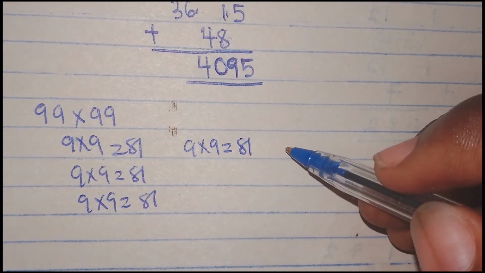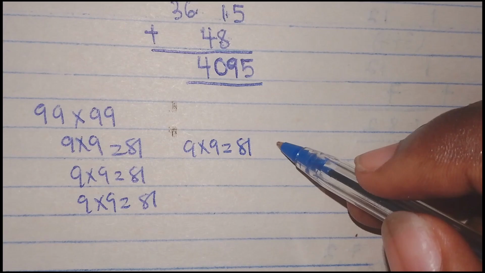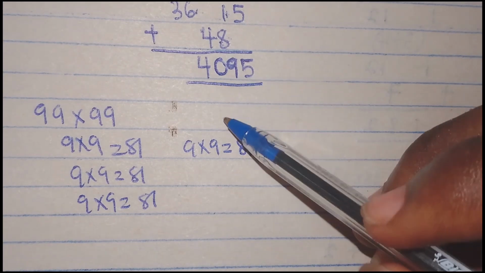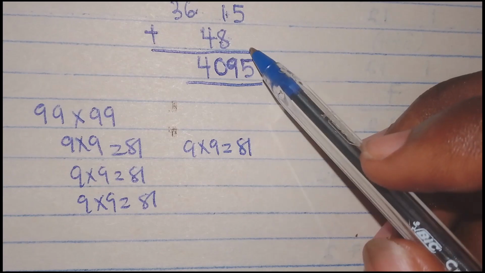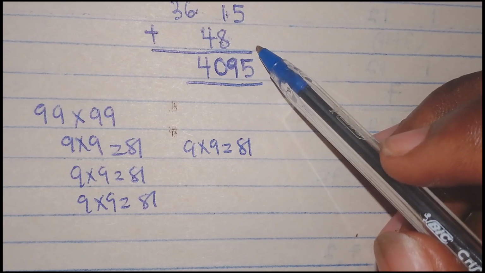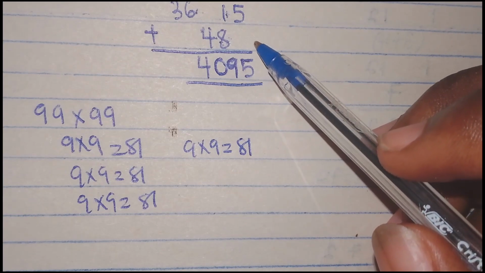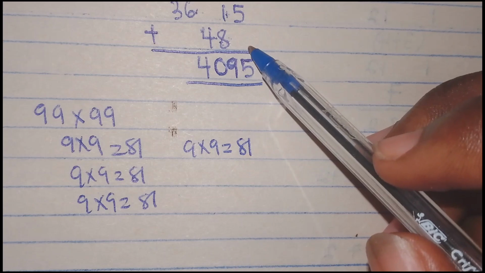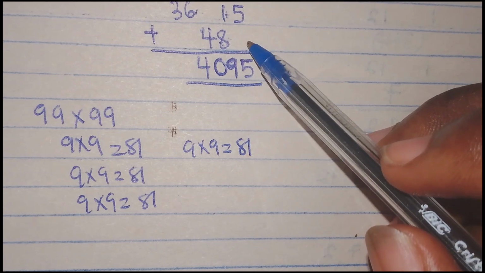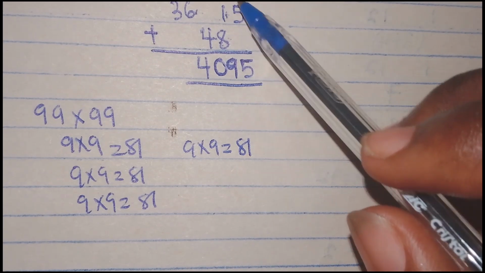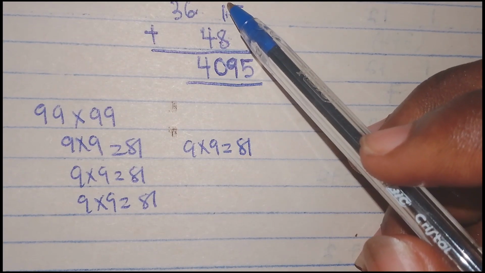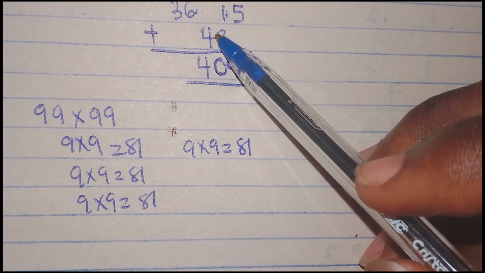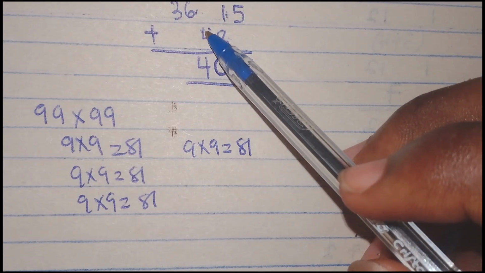So the actual thing with this is that if you keep on practicing with this particular thing, it will be very easy for you to do it in your head without using the pen. For you to be able to deal with it using your mental skills, without writing, you have to be very fast in multiplication.